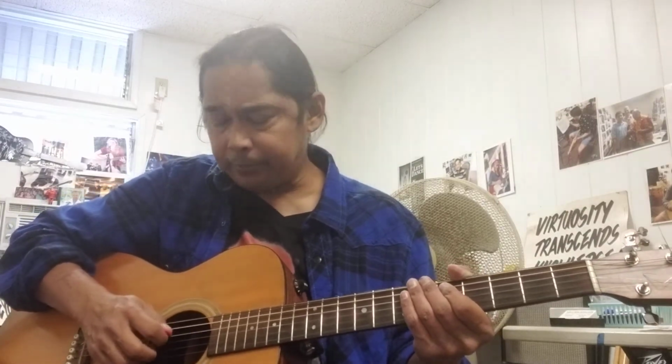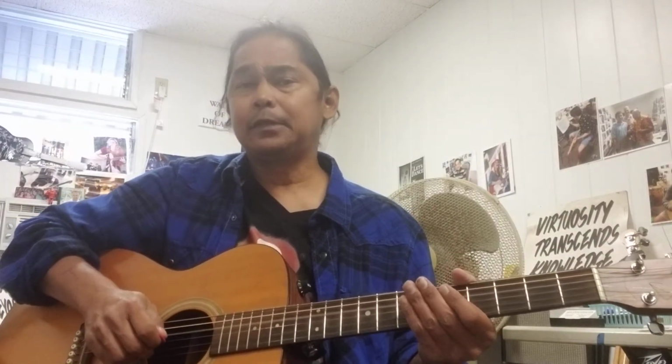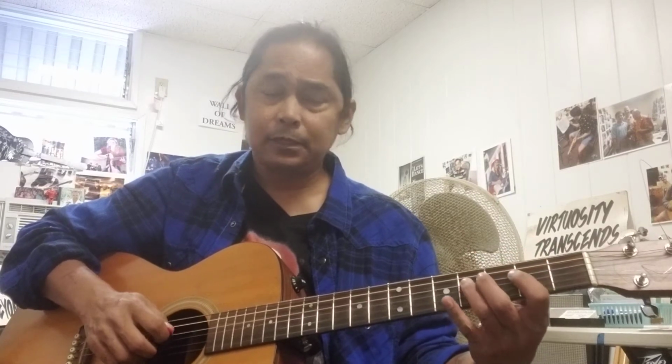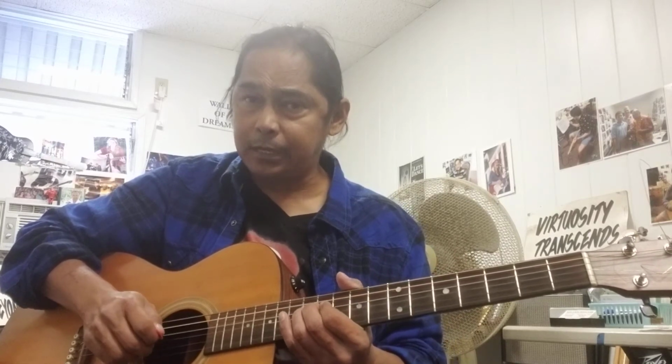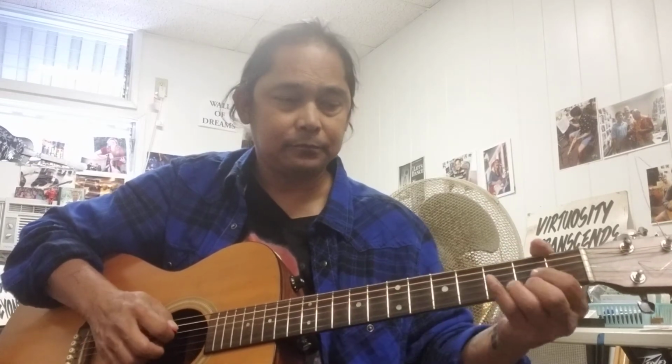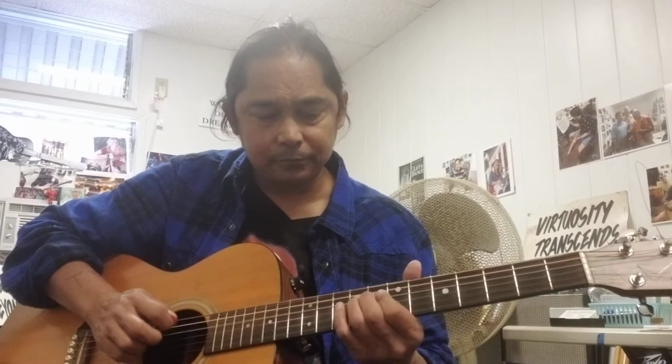So with that in mind, we're going to take the open D and start building the scale upwards. So we have the D, E, F sharp, G, A, B, C sharp, D. Now you notice in the design, it's the same thing as if I was playing in G. Same thing.